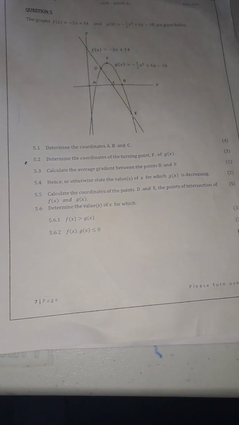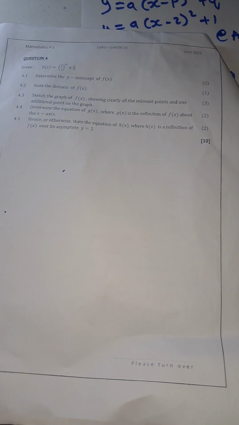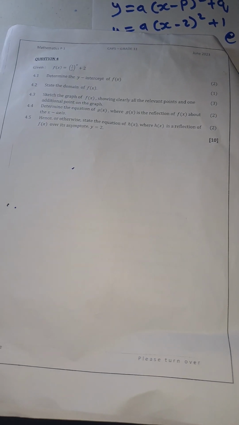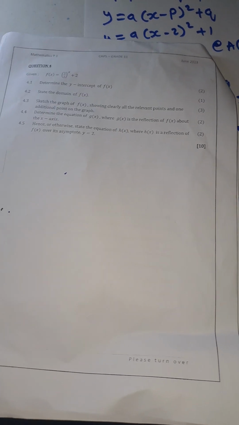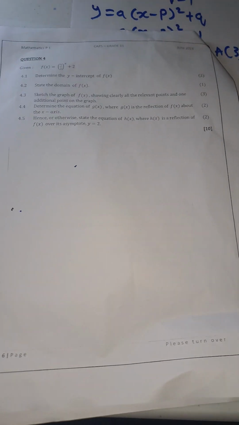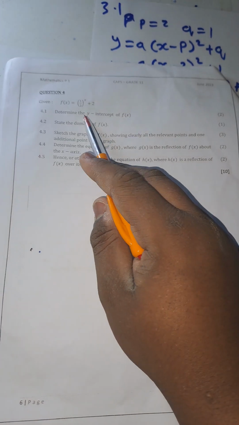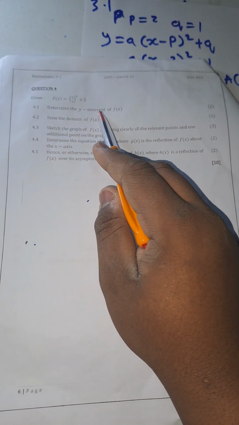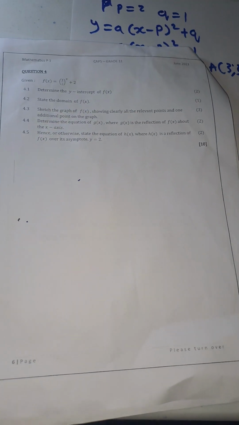Now let's continue. There is question 4, exponential graph. Okay, no problem. Let's just kill it here. So now they are saying 4.1, determine the y-intercept of f of x. I need to know the y-intercept, you let x equal 0. So now let's continue. Let's wait.